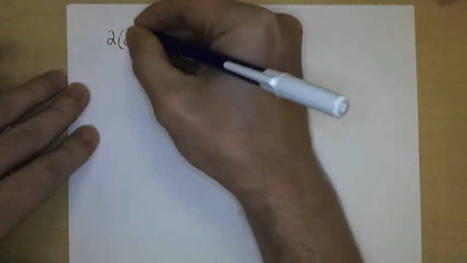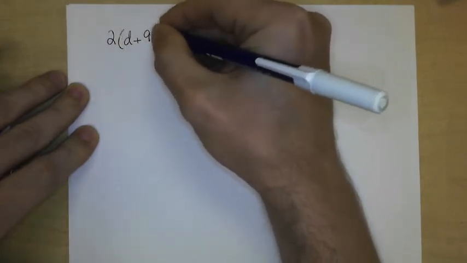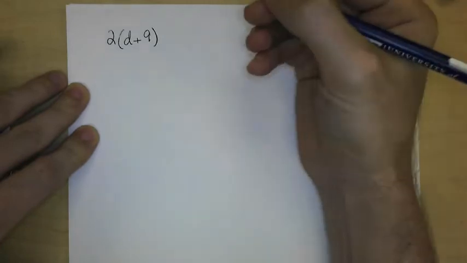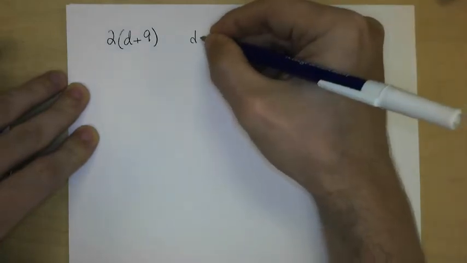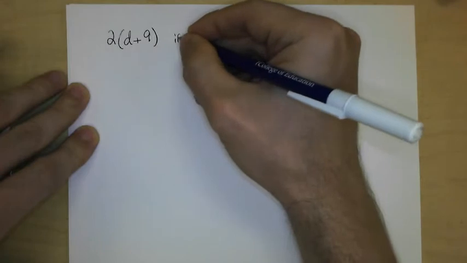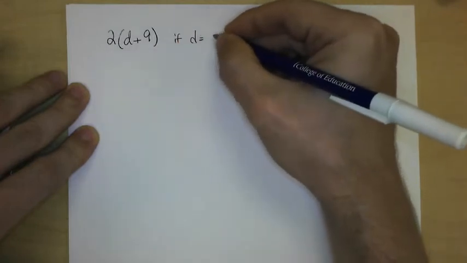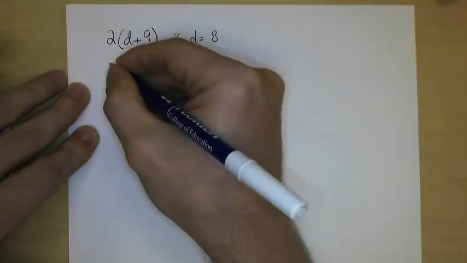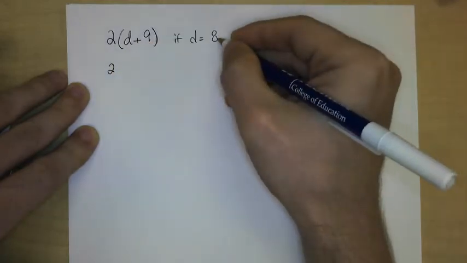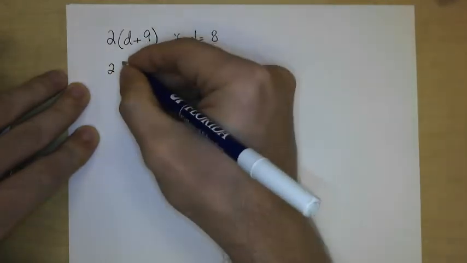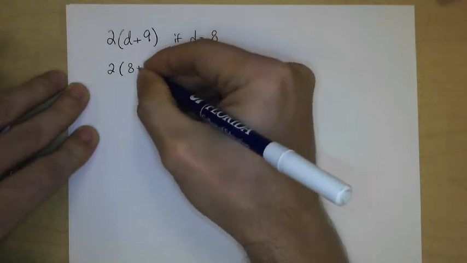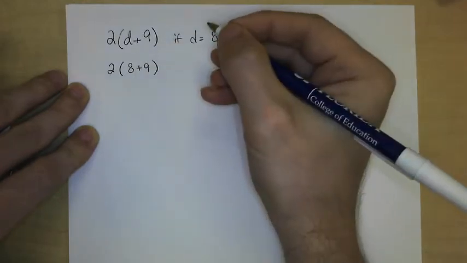Say 2d plus 9, and they're going to tell you what the letter equals. So maybe d equals, say if d equals 8. And what you're going to do is you're going to rewrite this question, and you're going to substitute the number in for the letter, and then you're going to solve.